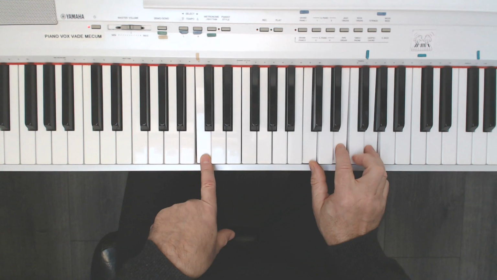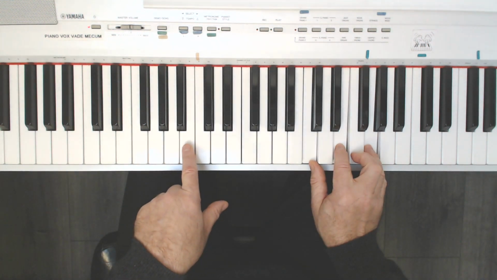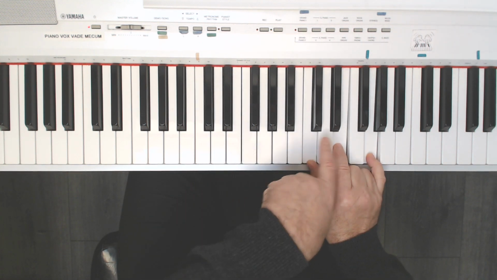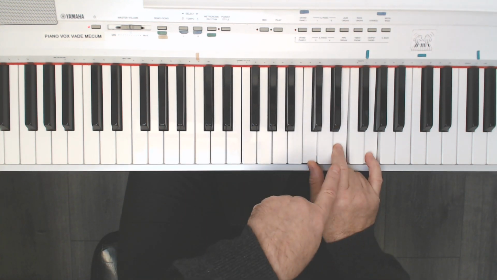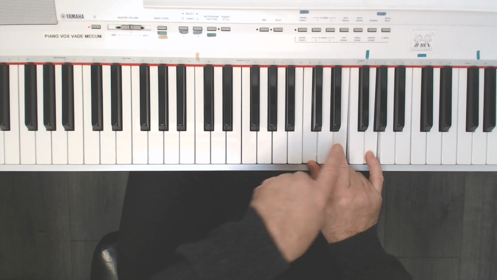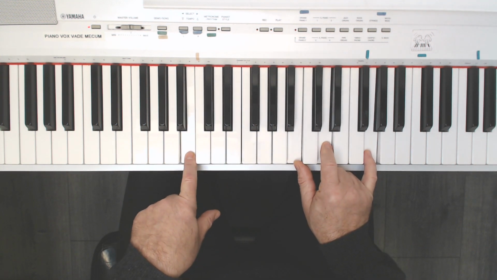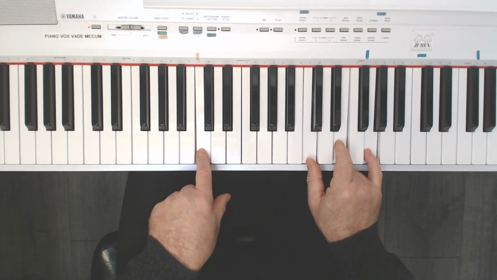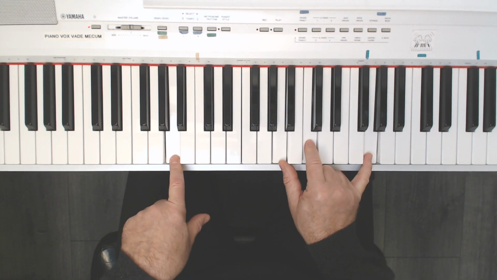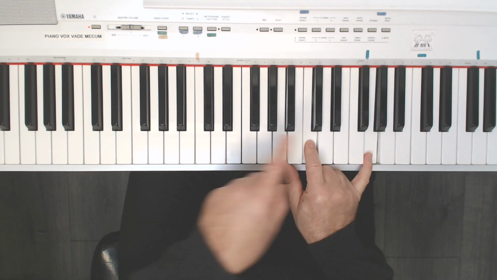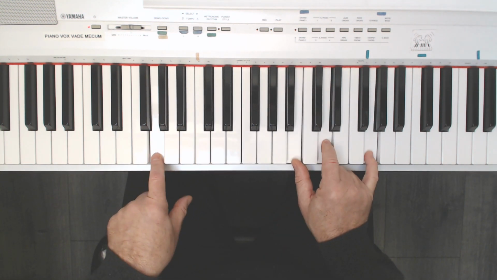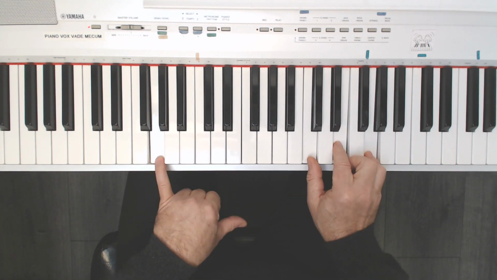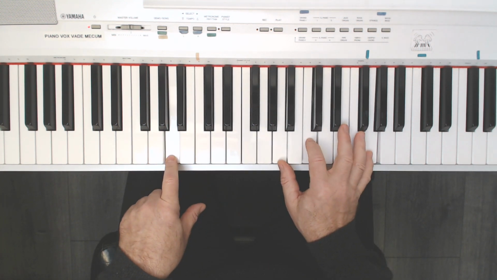Okay, so C, you carry on with the descending B, A, G. So C, and you keep the fifth in place, the G, the C and the E. B with your left hand, B and D and G. And then A with C and G. And as simply as this.